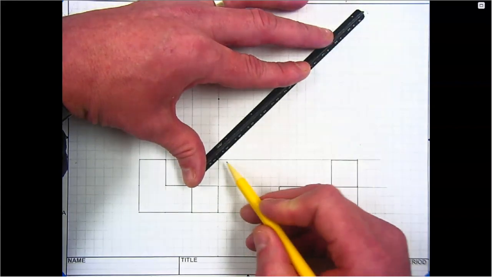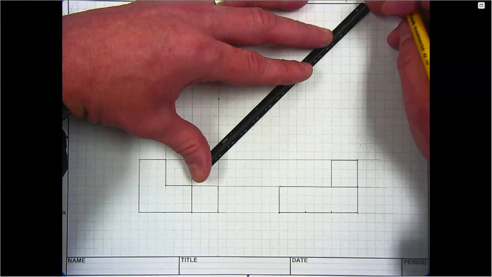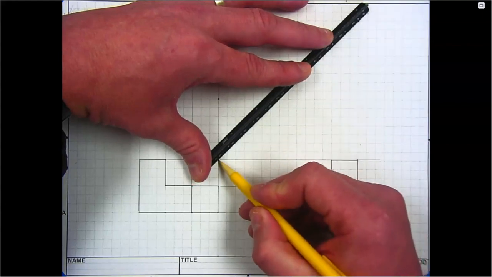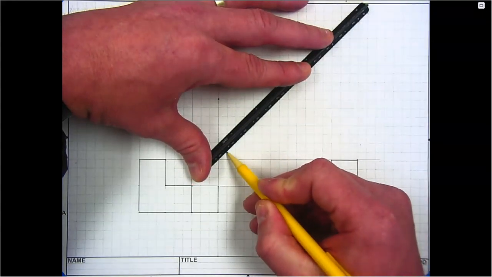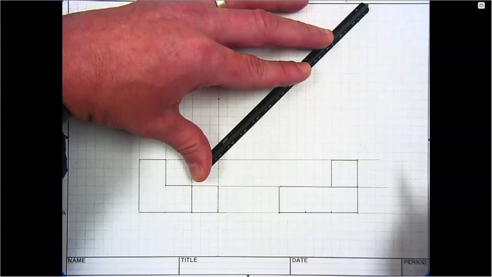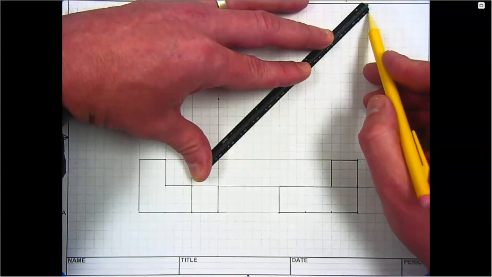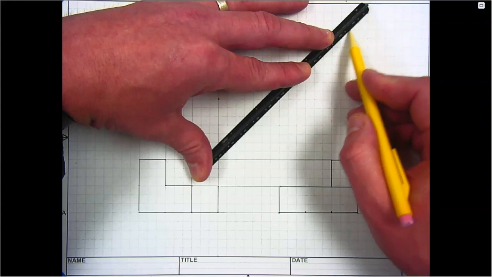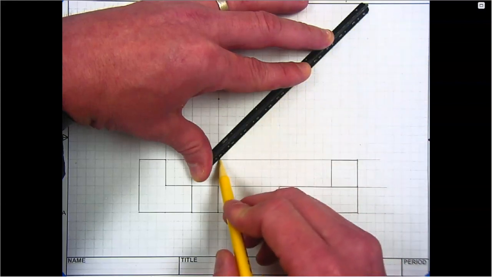I'm going to draw what's called a miter line at 45 degrees. And I know it's 45 degrees because I'm crossing these cubes directly in half diagonally, and so that will give me a 45-degree angle. And so I'll go ahead and draw that miter line in.